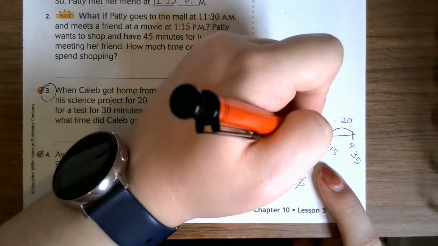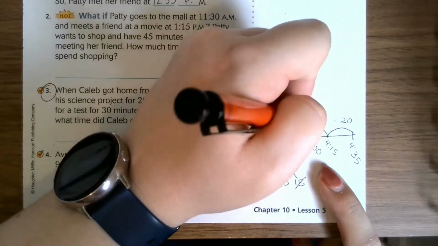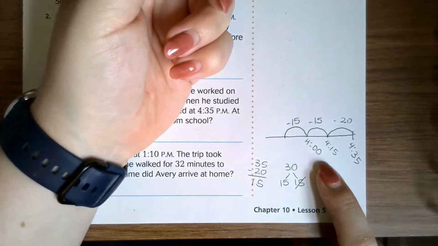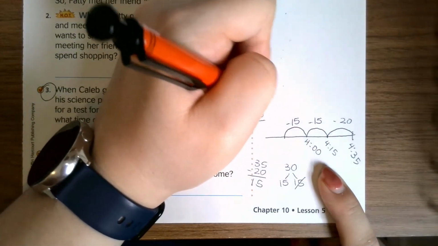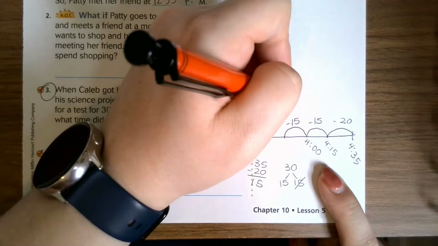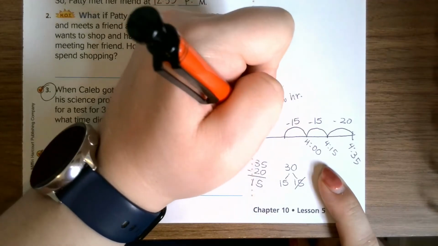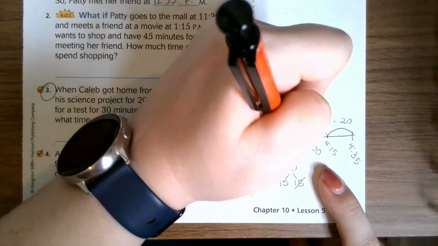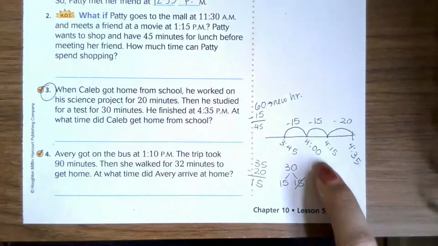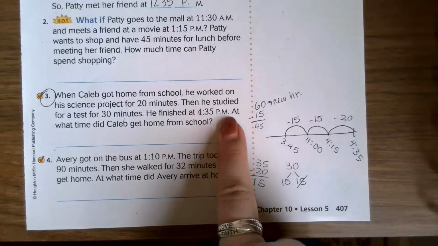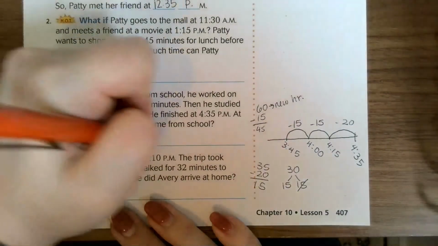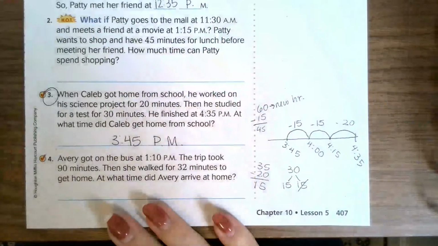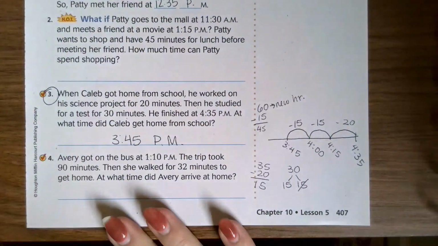Then I have to take 15 more. So 60 minus 15, because that's the new hour, is 45. So now we're at 3:45. We need to include the same ending, p.m. Alrighty.